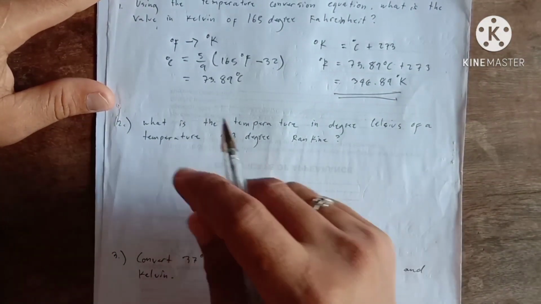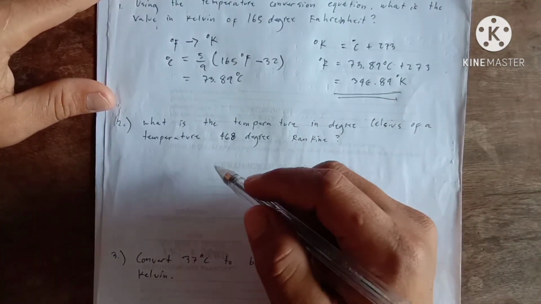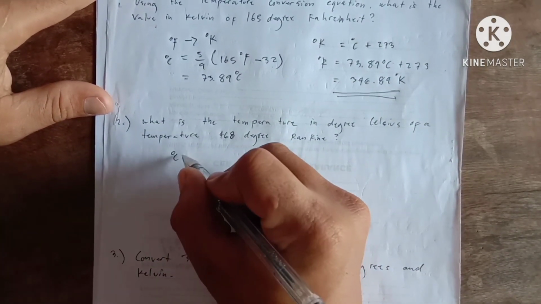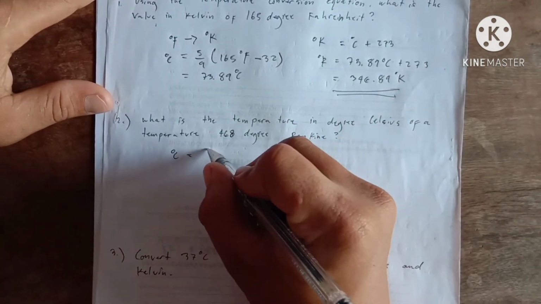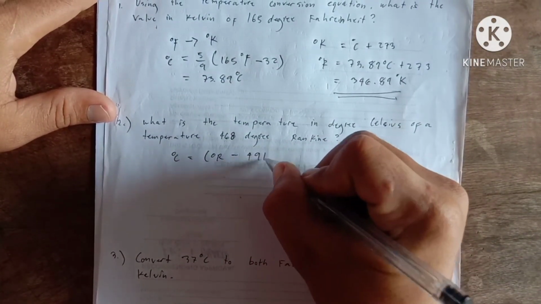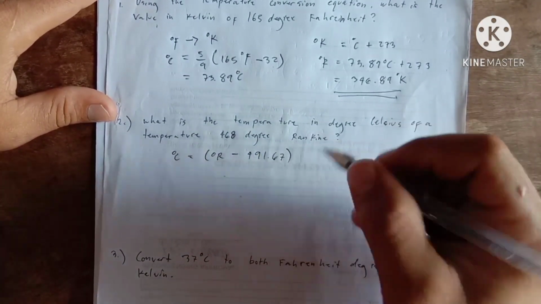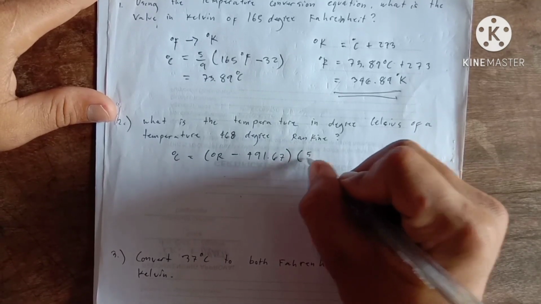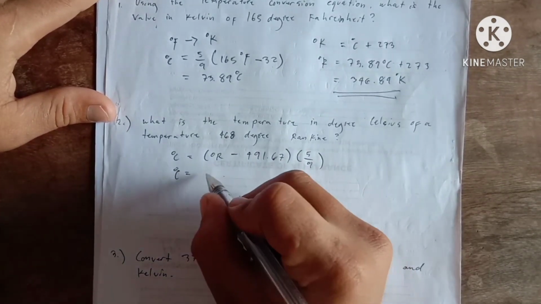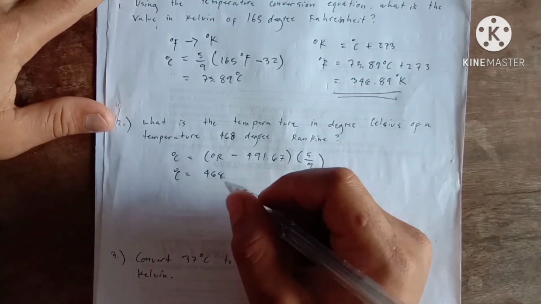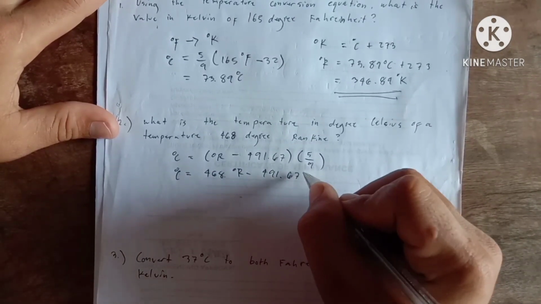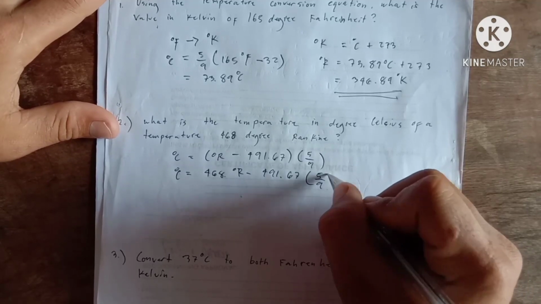Since the Rankine is given as 468, degrees Celsius equals Rankine minus 491.67, times 5/9.